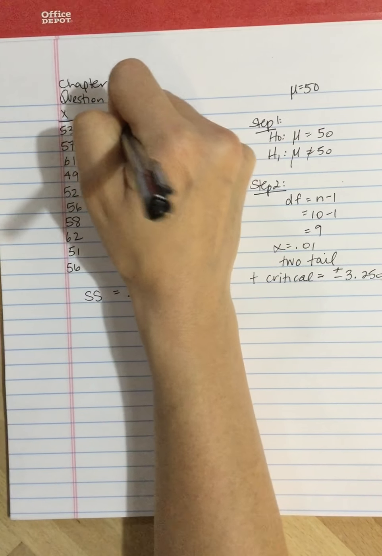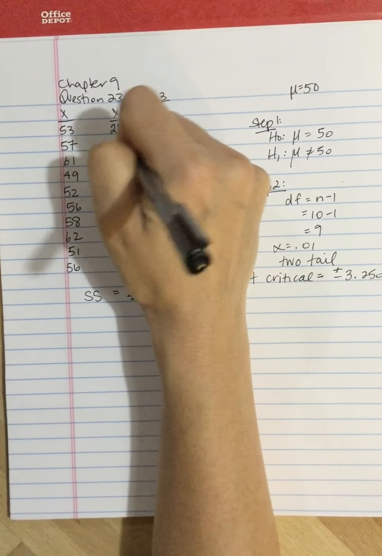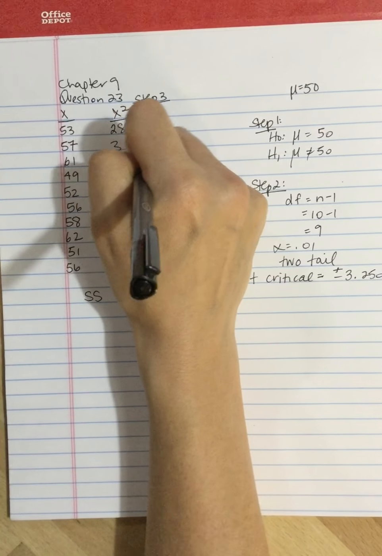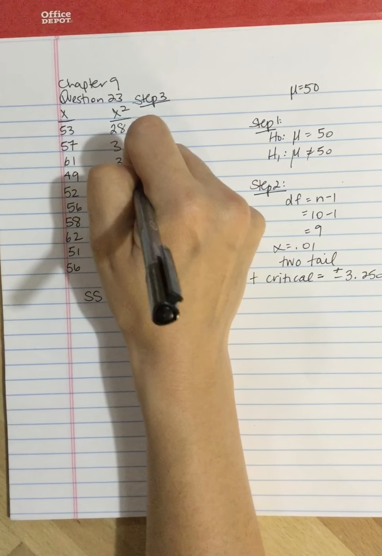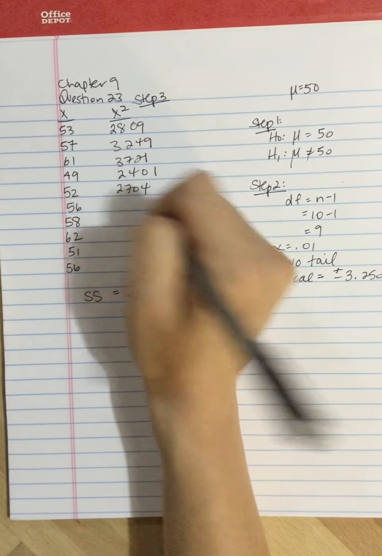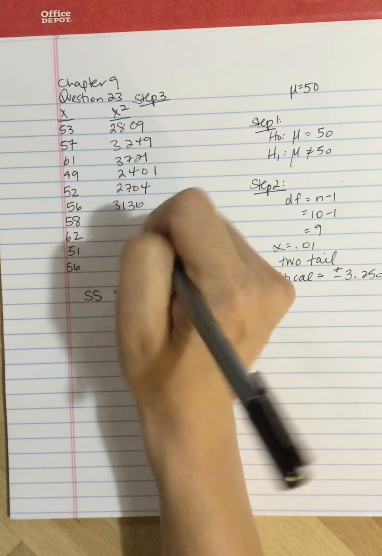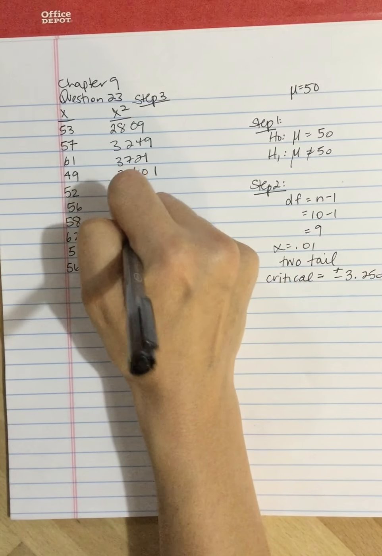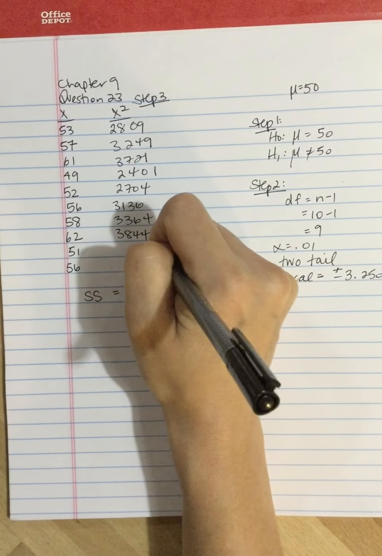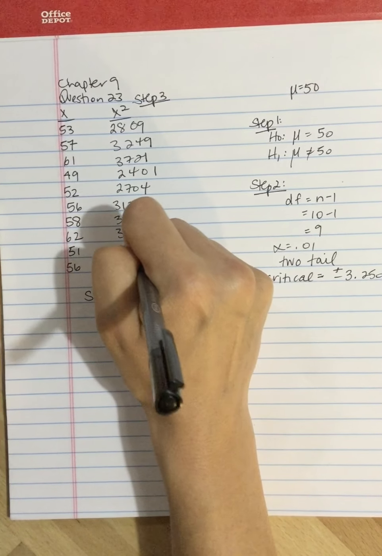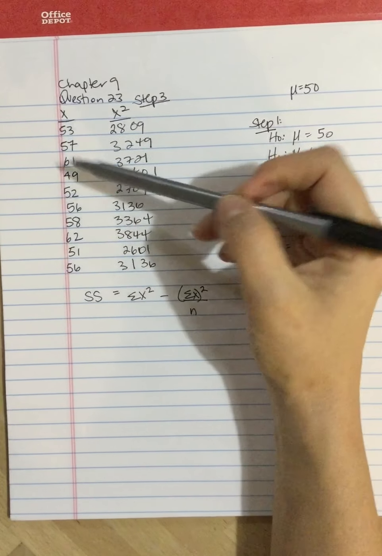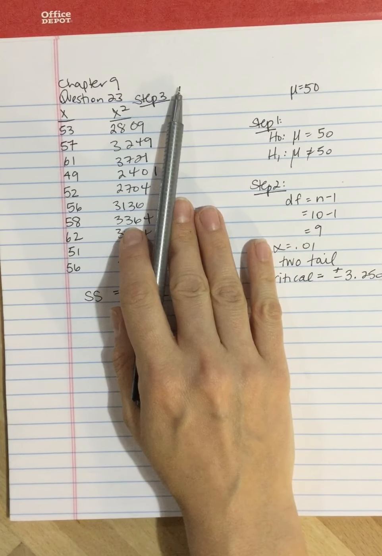I've already done this, so I will just write this out so that we see it. What I've done is taken each of these scores and squared them.